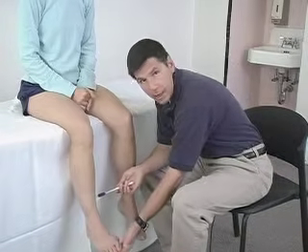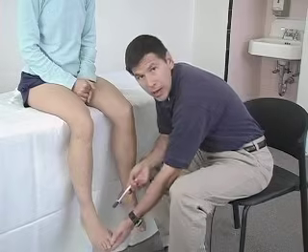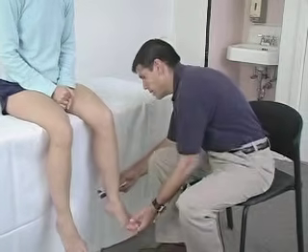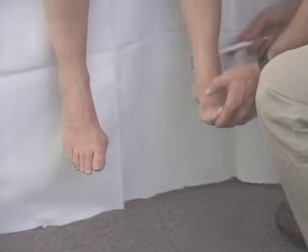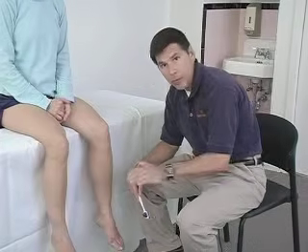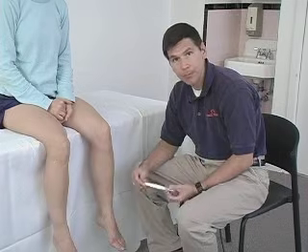They need to relax their foot and allow you to pick it up and hit, and not allow them to dorsiflex actively. We'll check the other side. Good. And the other thing that you can see, sometimes you won't actually see the foot move, but you'll actually feel the plantar flexion in your hand. So we're looking for symmetry between that.